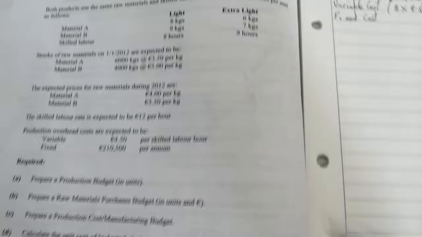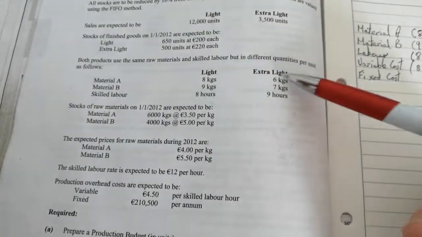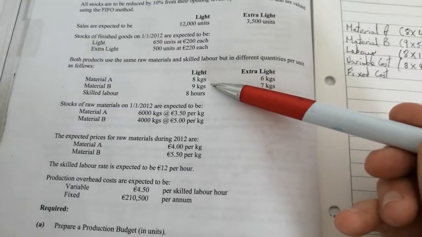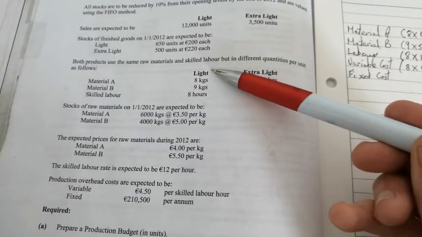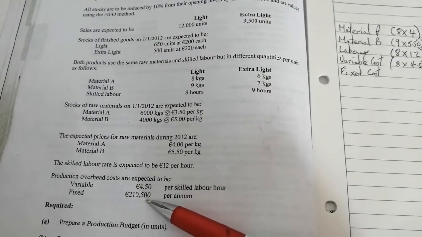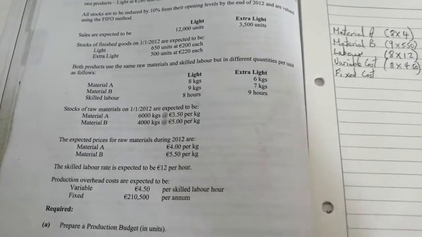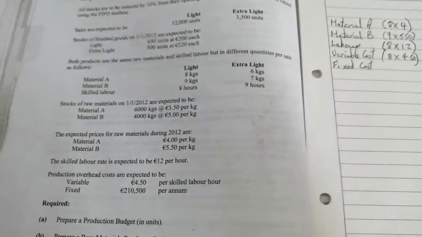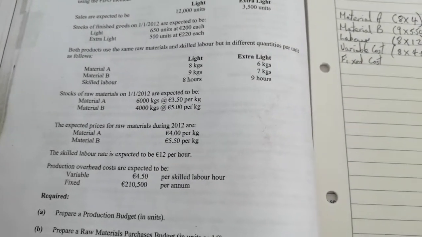Now, it would be very simple if you had only one product. For instance, if you only had the light and you were manufacturing, we'll say, 10,000 of these lights in a year, you could just take your 210,500 and divide by 10,000, and then you'd have the amount of fixed cost per unit of light that you manufactured.